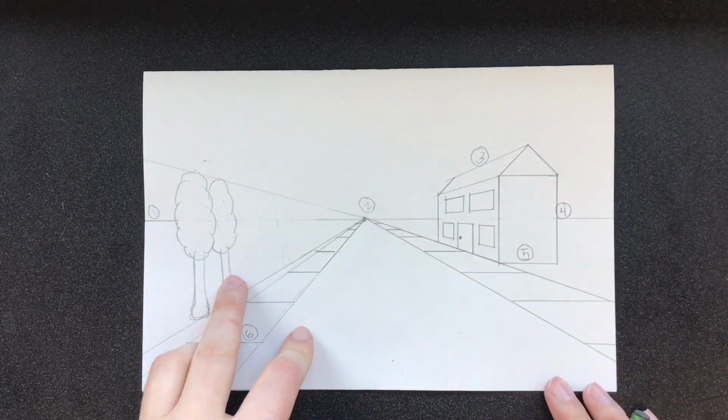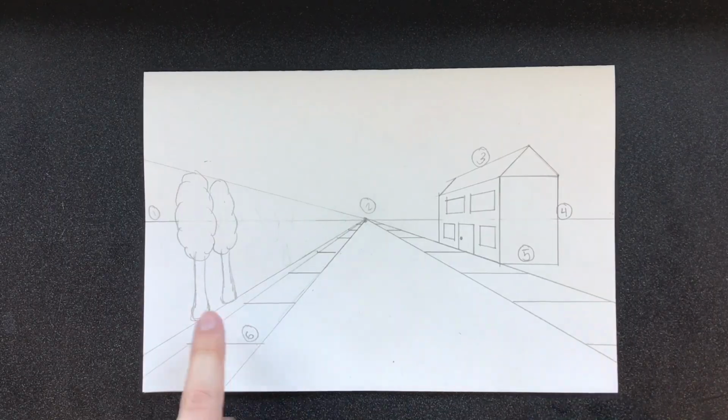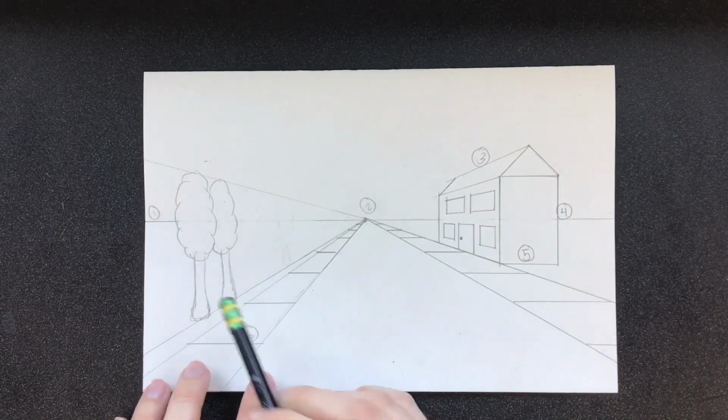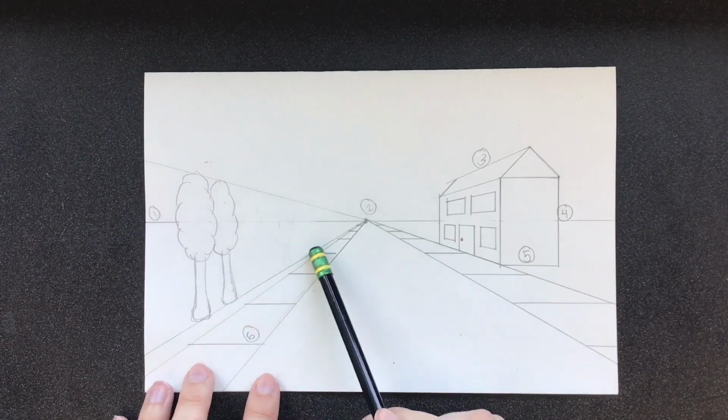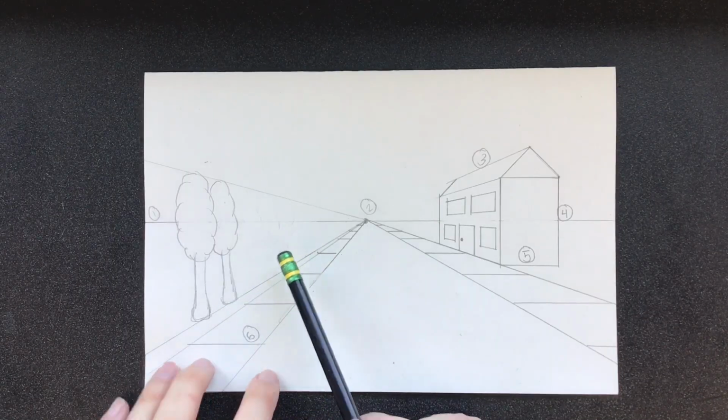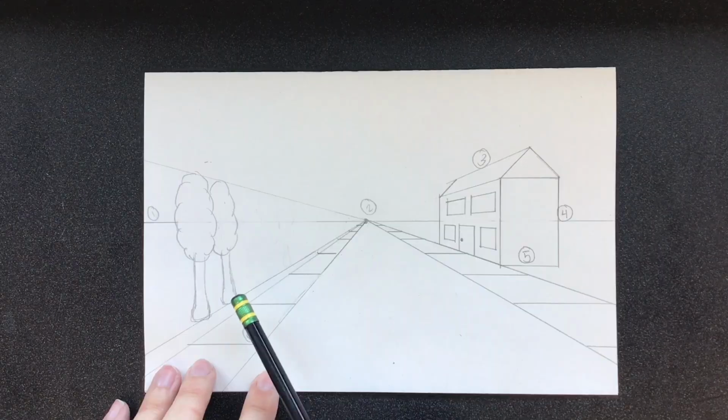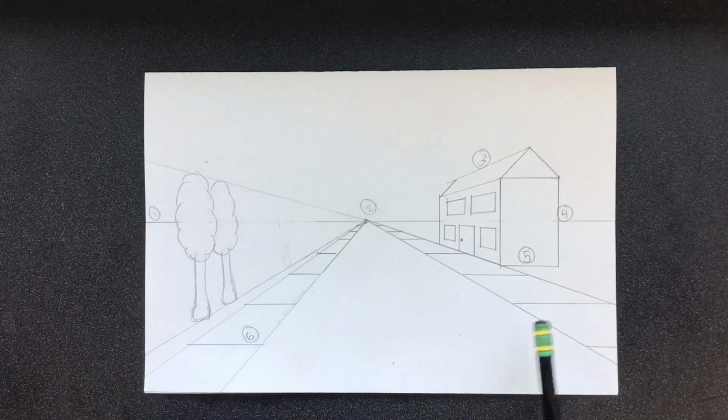All right, so I've got 2 trees drawn now. To draw the third tree, I want it to look like they are evenly spaced as we move back, but because things get closer together as they move back in space, I have to figure out how to know where the next tree is going to go. So I've got a little trick.